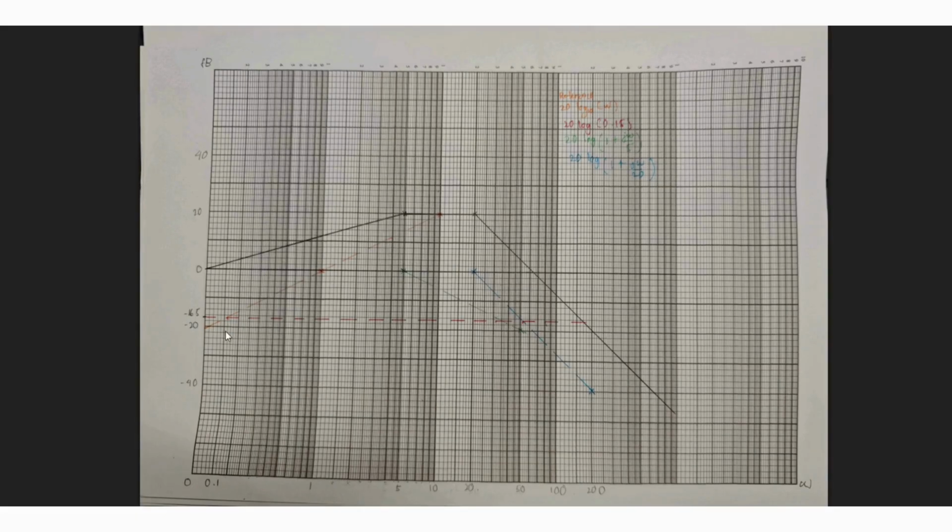After making all of our plots, we have to combine all our lines and make a line here, which is the black line, as you can see here. The first plot is going up, which is plus 20 decibels. It will go up, and then when it goes to 5, you will meet this one here, which is negative 20 and positive 20, which adds up to 0. That's why it's flat here.